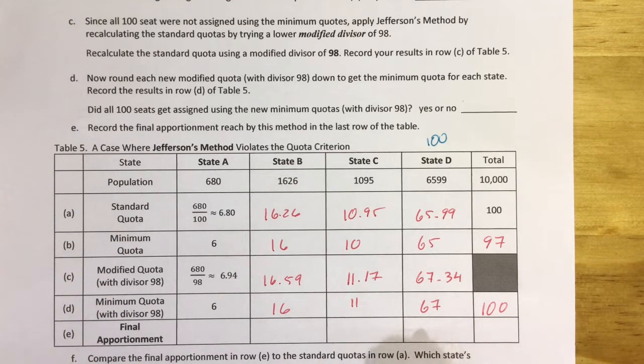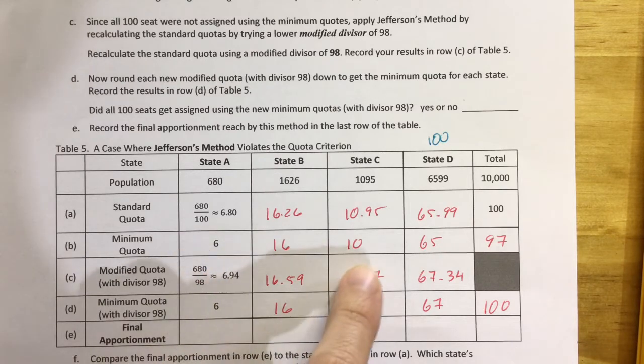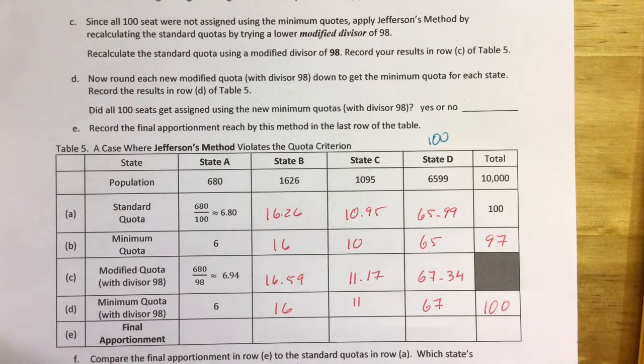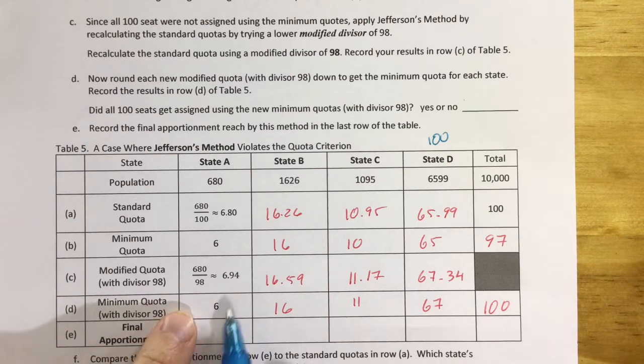Actually, I don't think I added that up correctly. Let's double check. It should be 97. Six plus 16 plus 10 plus 65. No, it isn't 97. Okay, I'll assume that I did it right, and let's see then what goes on here. So we're going to jump all the way to using 98 and divide by that number, and you're going to get 6.94, so your minimum quota is 6.